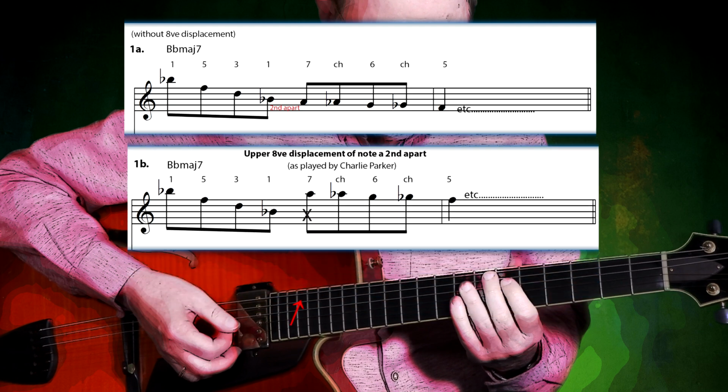In this case, the second note is transposed up an octave and the rest of the line simply continues its original direction in this high register.